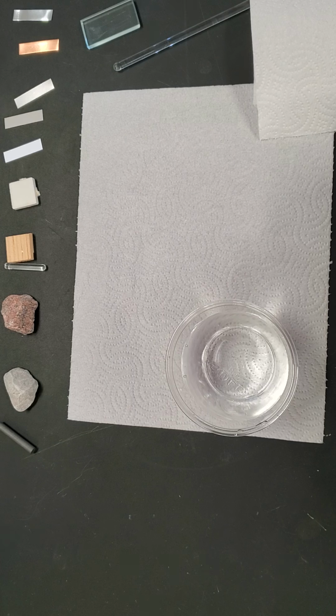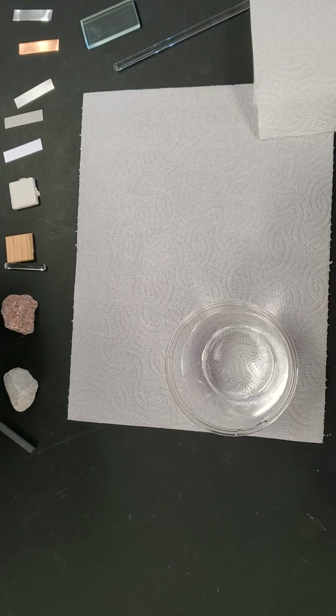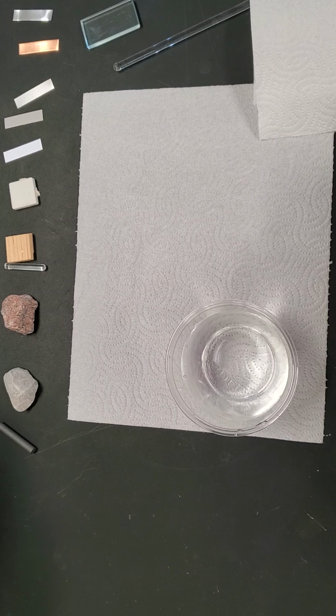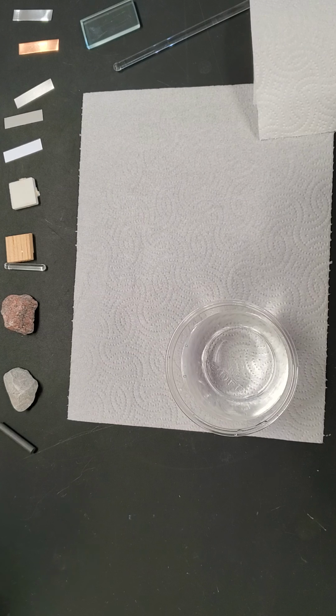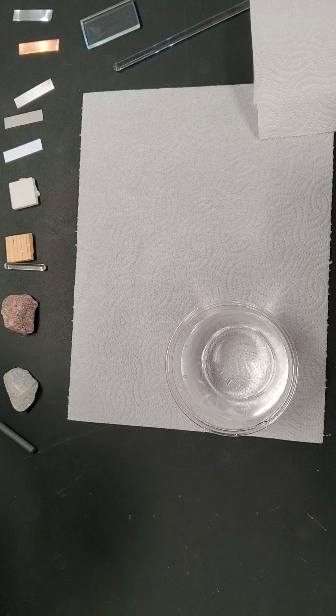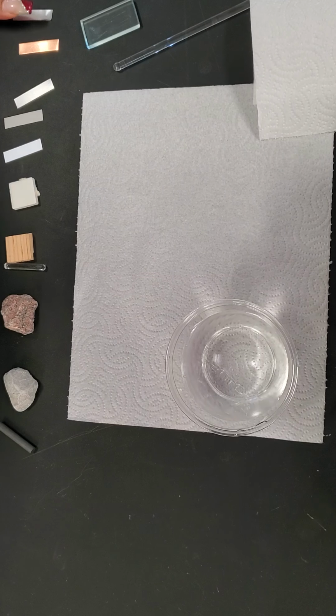Today we're going to be doing activity 14, physical and chemical properties of matter. What we are doing is testing all of these substances and identifying their physical and chemical properties. Some of these are just observations, and some of these are physical tests. The first thing we're going to look at is color.